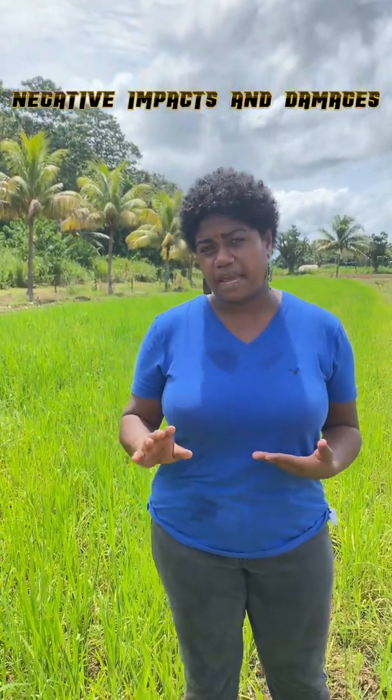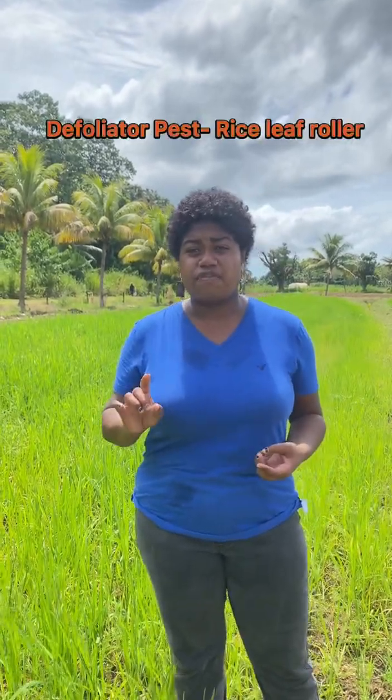As we already discussed in class, we will always be looking at the negative impacts of the damage of the pest. So today I will be discussing the damage of the rice leaf roller on the rice field. There are 100 insect species associated with the rice crop at one stage or another, and 20 of these are pests of major economic significance, classified as defoliator pests. The rice leaf roller falls under the defoliator pests.